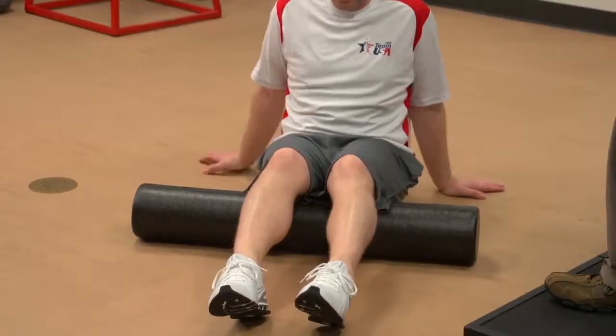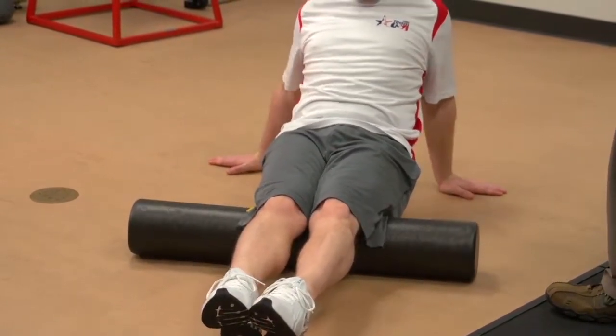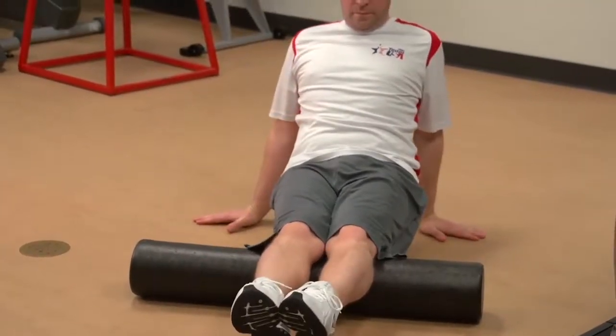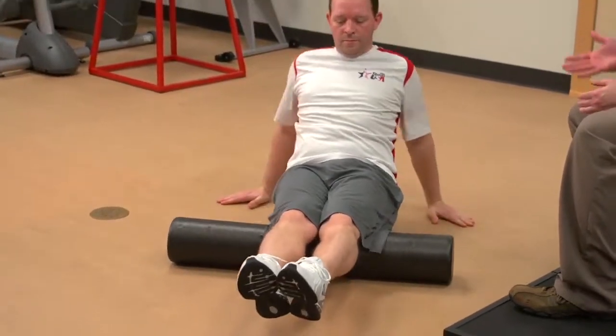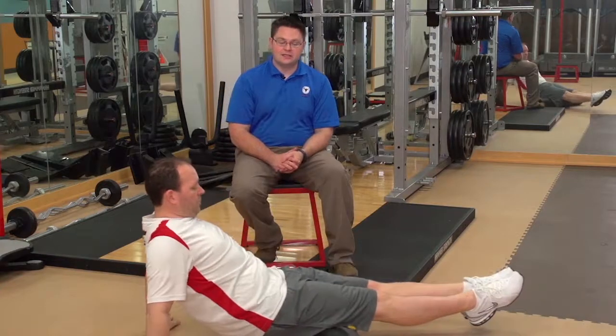Foam rolling can be very beneficial for tight hamstrings. Steven is going to position himself on top of the foam roller with the roller behind his knees, and he's just going to roll down to his hips. This is going to work the hamstrings by basically doing a very deep tissue massage. He can also isolate different muscles of the hamstrings by the way that he rotates his thighs on top of the foam roller.